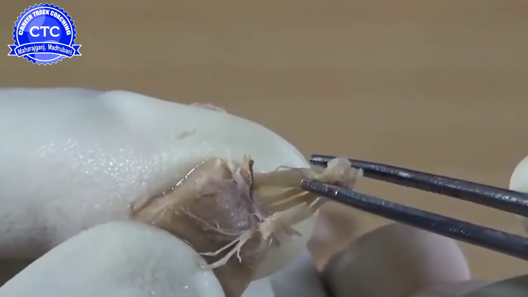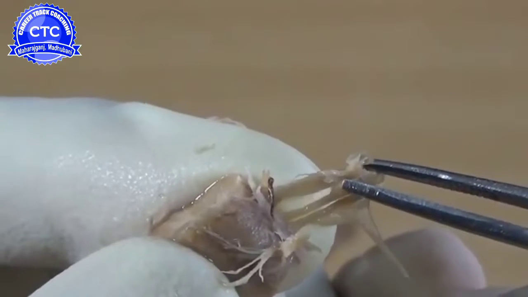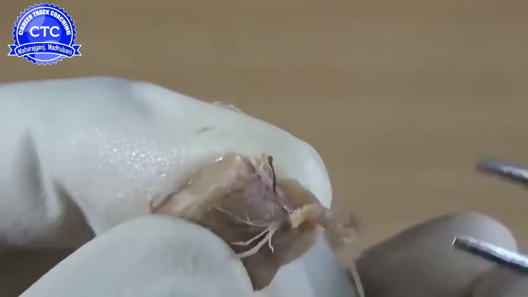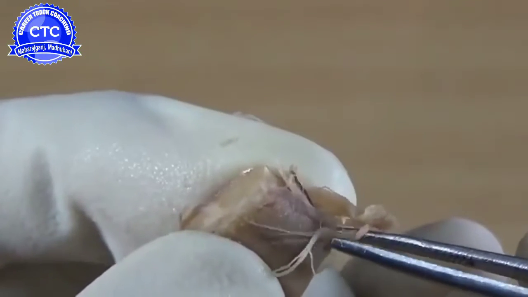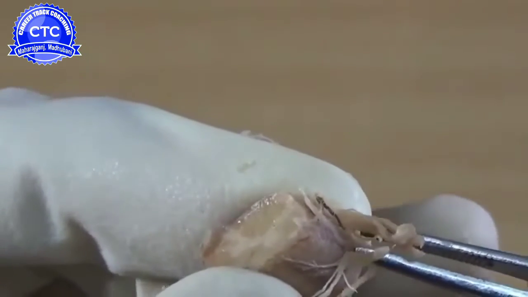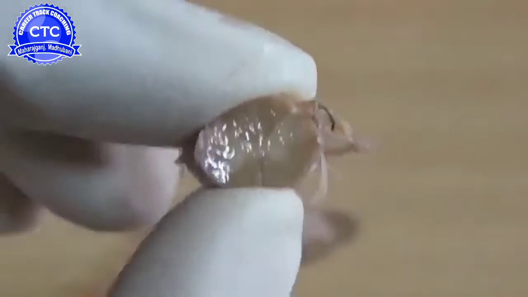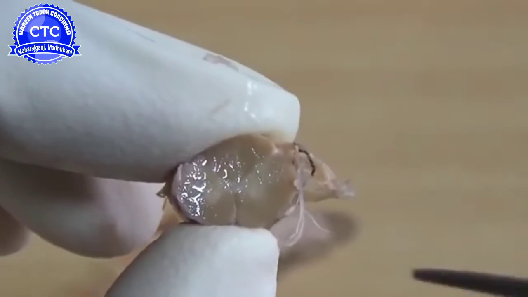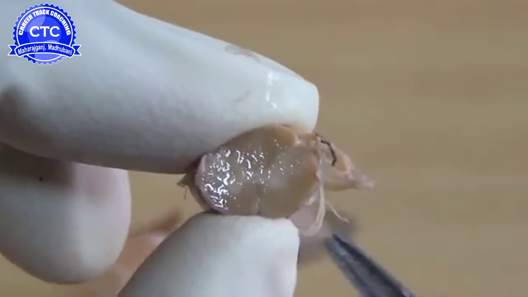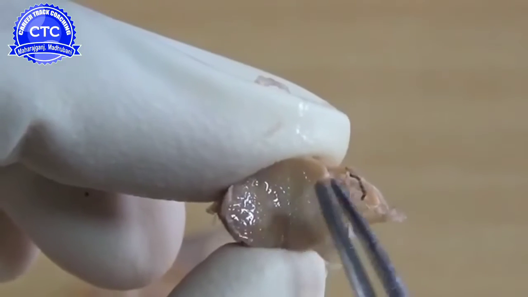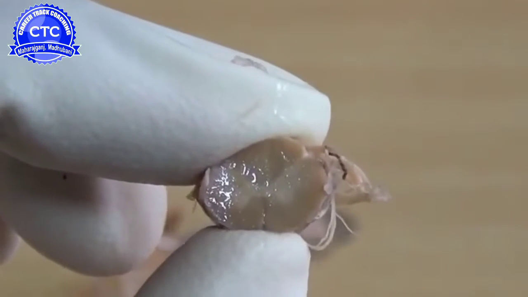This is the dorsal root ganglion. These two together will join to form a spinal nerve. As soon as the spinal nerve emerges out from the intervertebral foramen, it will divide into ventral and dorsal primary ramus. So now again you can see in the center the butterfly shaped gray matter.